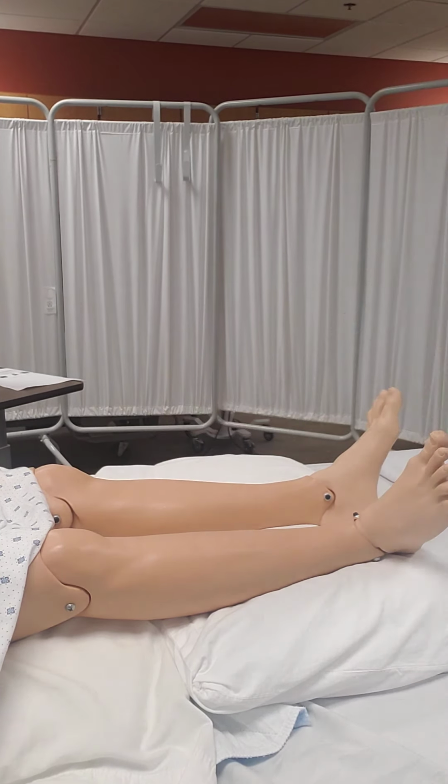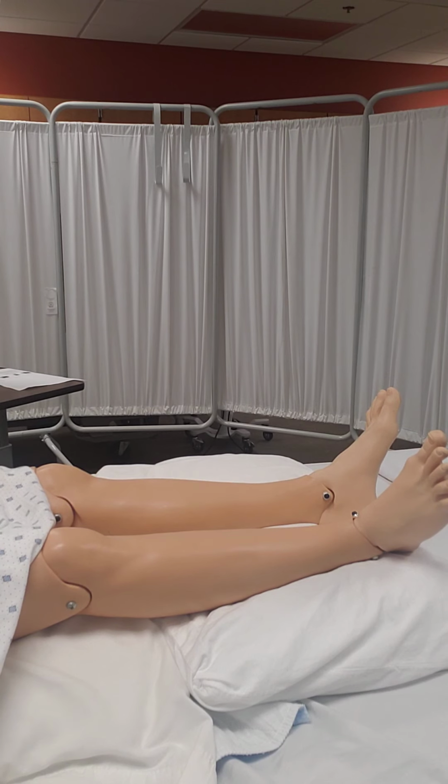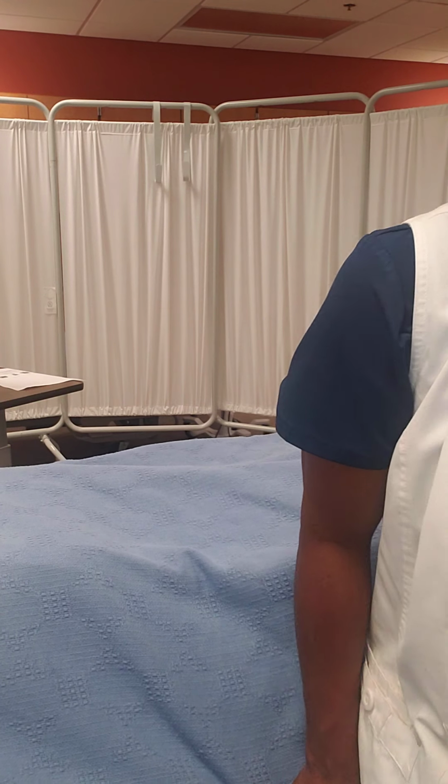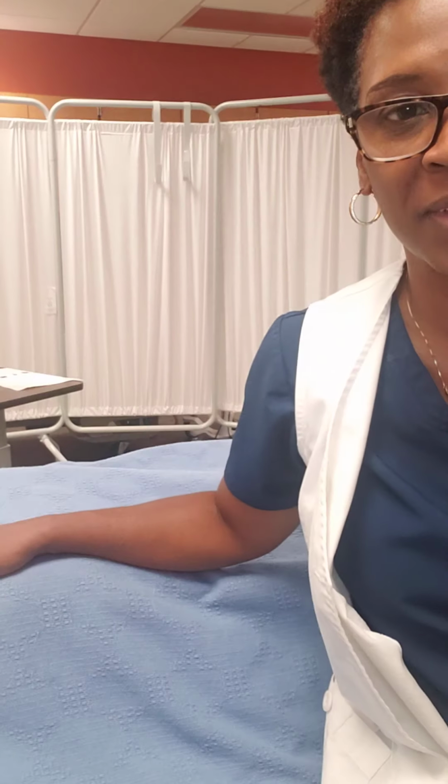You also want to make sure that you give your patient their call light. You can offer them also if there is anything that they need before you go. They may need a drink or anything, because that was a pretty long assessment. It could be a little bit exhausting to them. But whatever you have to do, you want to make sure that your patient is comfortable.